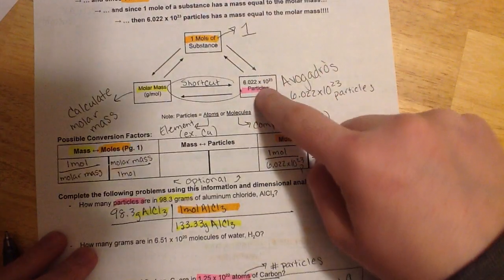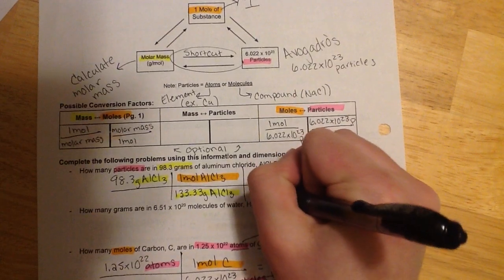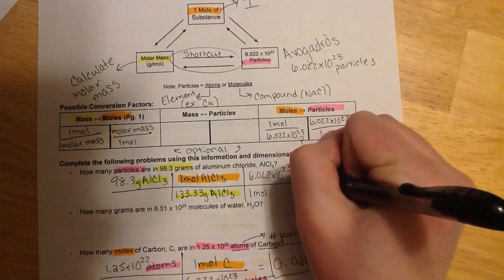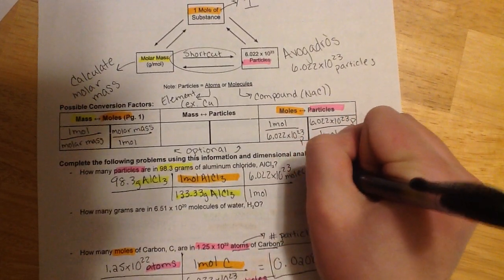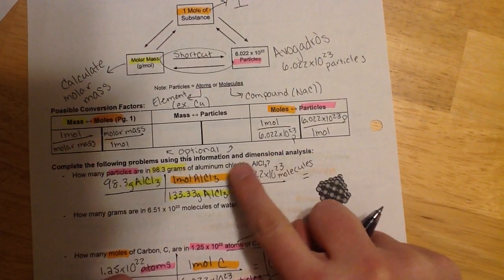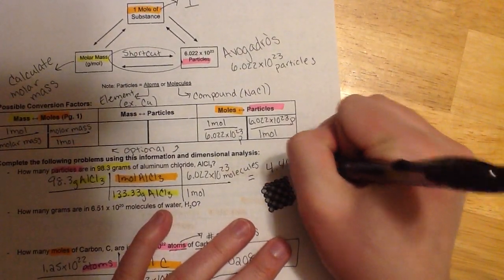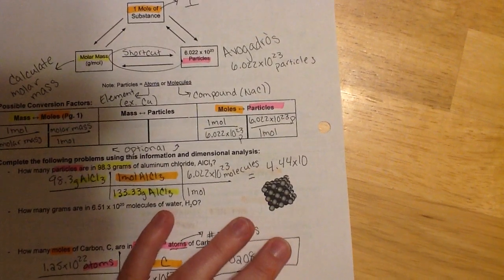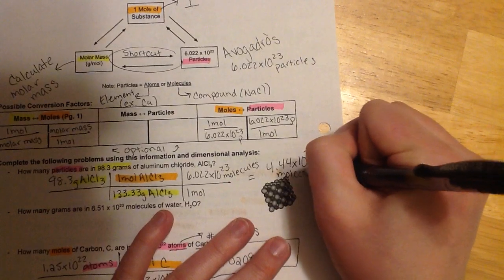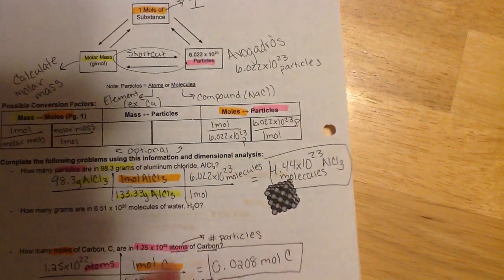Our next step, we need to get from moles to particles. So I can do that again, but this time I have 1 mole is equal to 6.022 times 10 to the 23rd particles, or in this case, molecules. I'm saying molecules because aluminum chloride is a compound. Your answer should come out to 4.44 times 10 to the 23rd molecules of AlCl3. That is your 2-step problem.